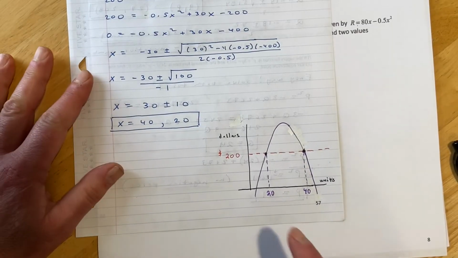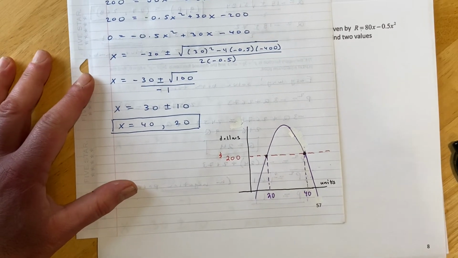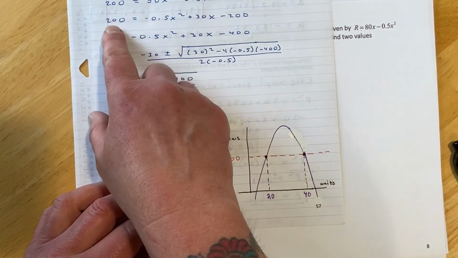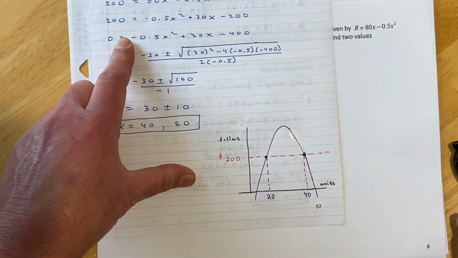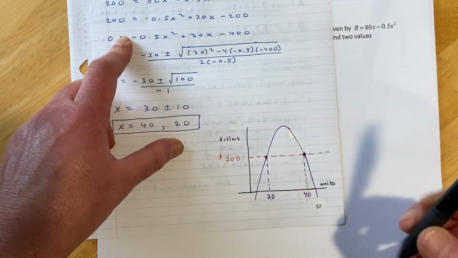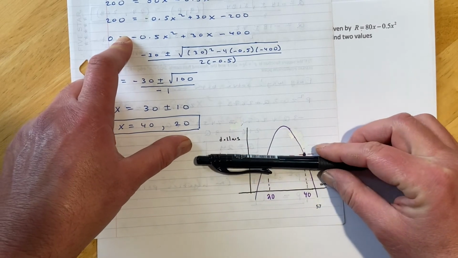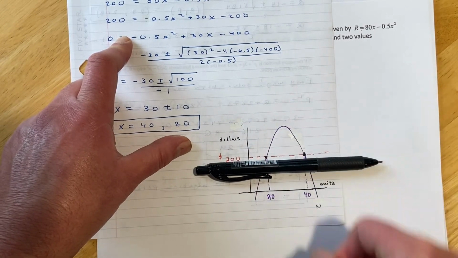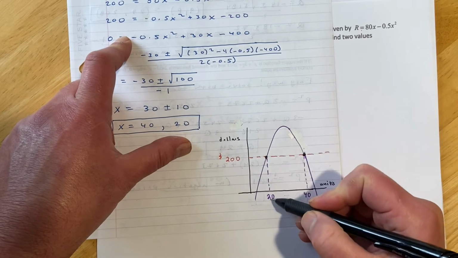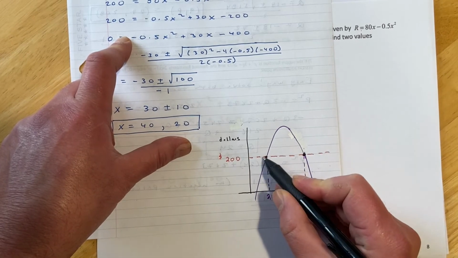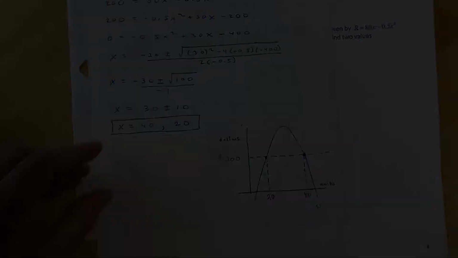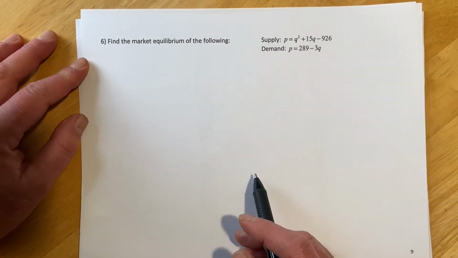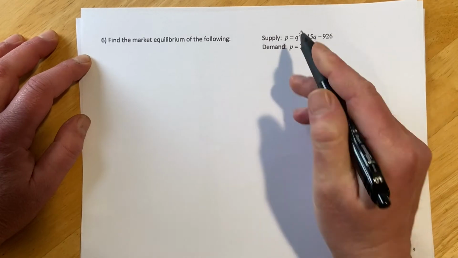In the notes, I drew a little picture of kind of what we were trying to find. So we made this profit function, which had a negative coefficient, so it's a parabola opening down. We set our profit level, which is our y, to 200, and then we were trying to figure out the two places on x that made that happen. And so when it was 20, that gave us an output of 200, and at 40, that gave us an output of 200.